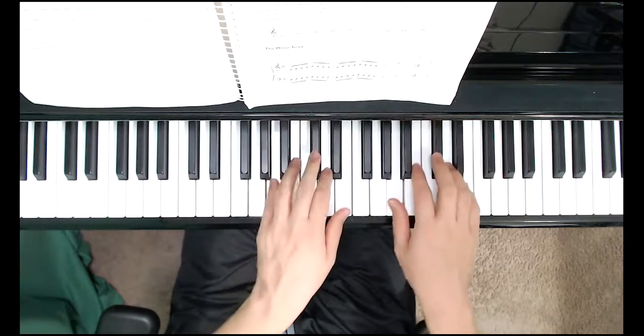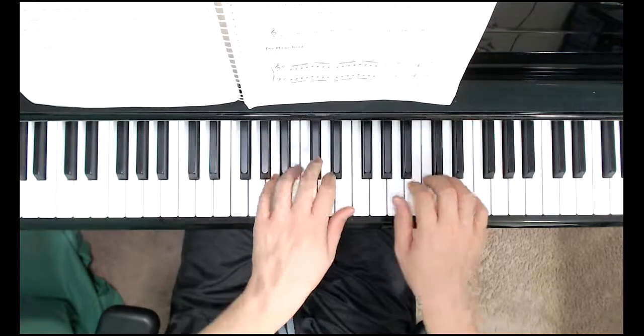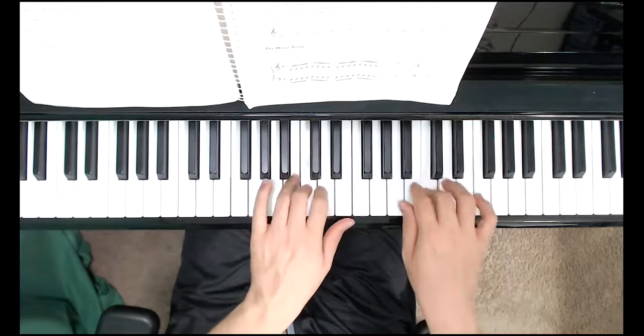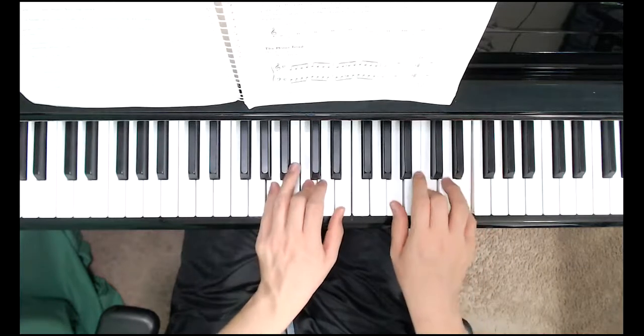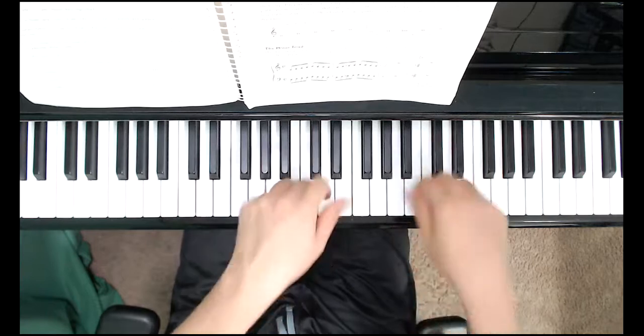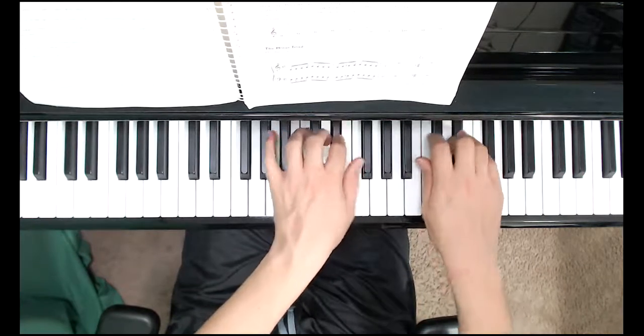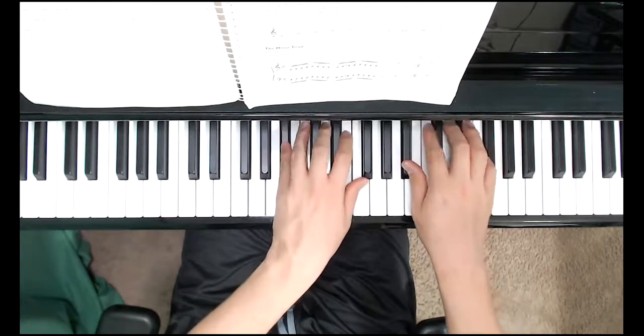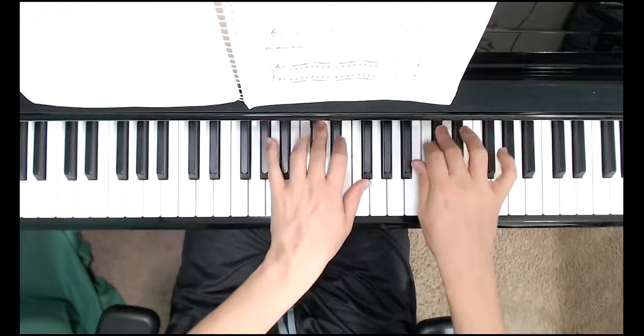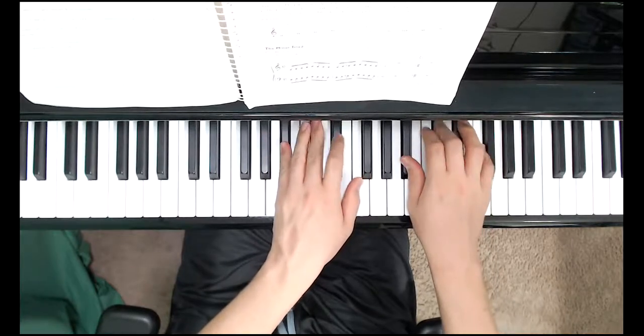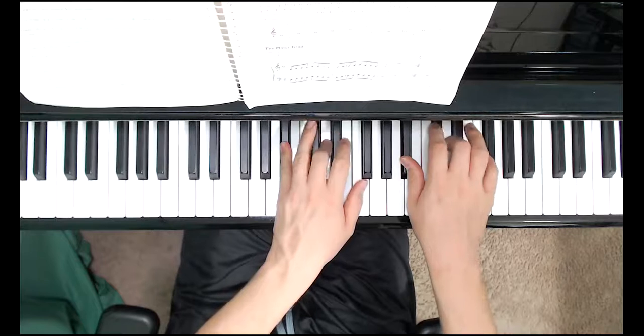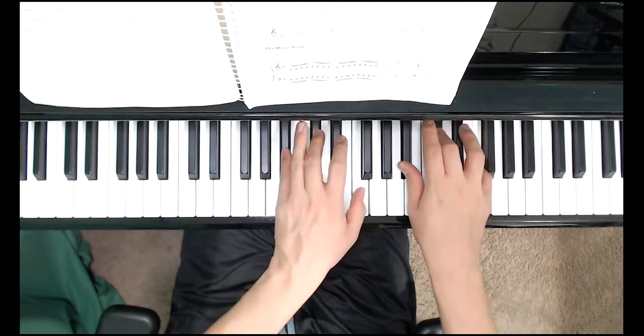Okay, next one, A major. A minor, all white keys, A, C natural. And there's our A minor chord. A sharp or B flat. So B flat is going to be D flat, or A sharp is going to not be C double sharp, it's just going to be regular C sharp.